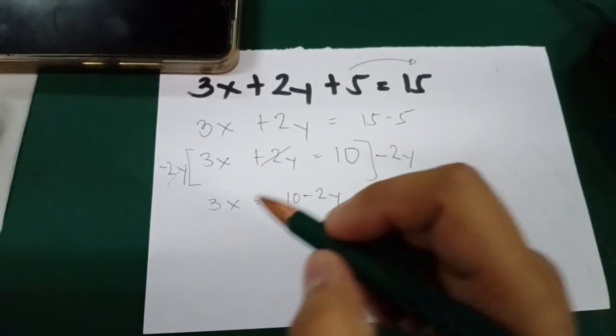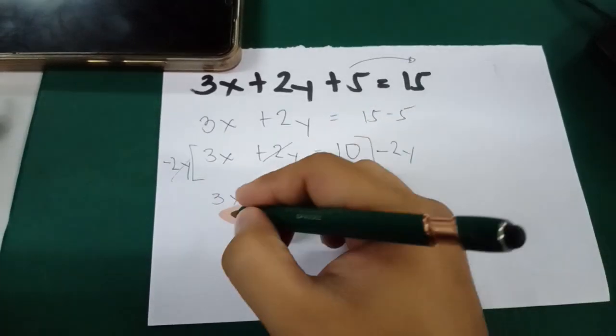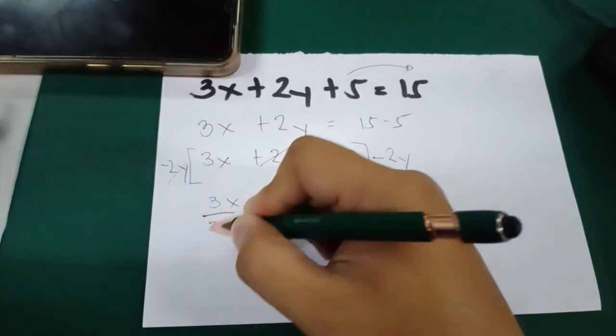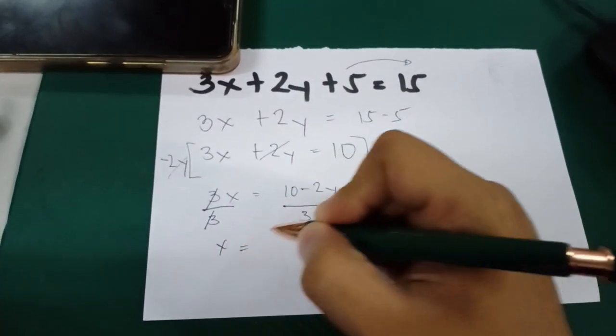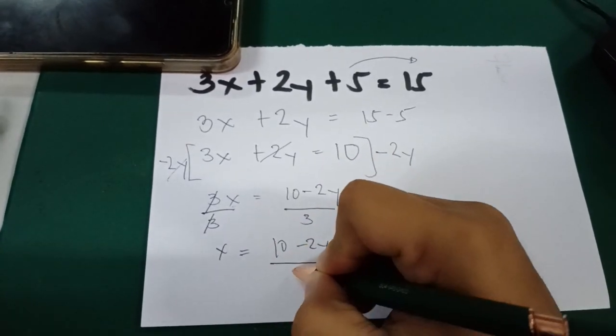Now we are only solving for x, so we have to get rid of the 3. We can do that by dividing both sides by 3. We can remove that. Therefore, x is equal to 10 minus 2y all over 3.